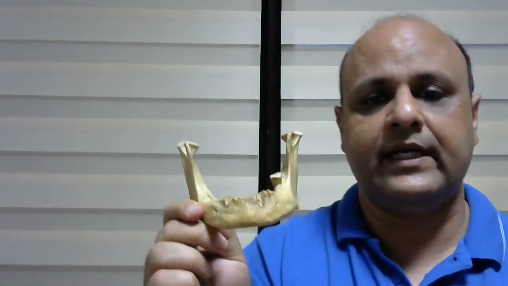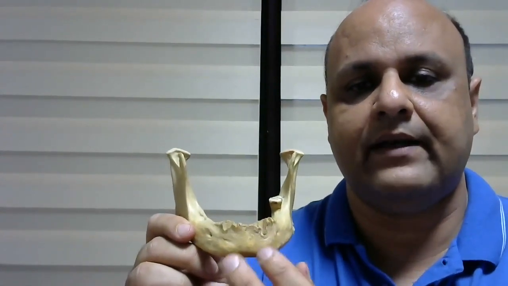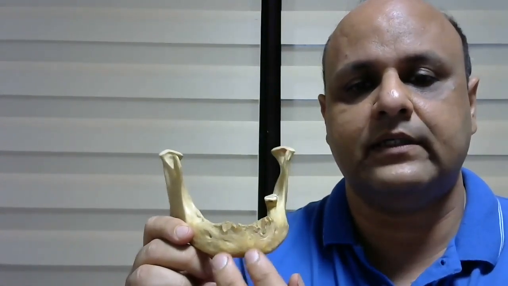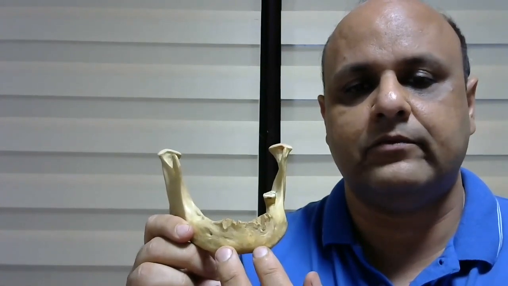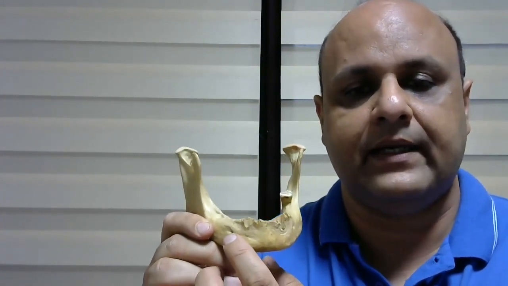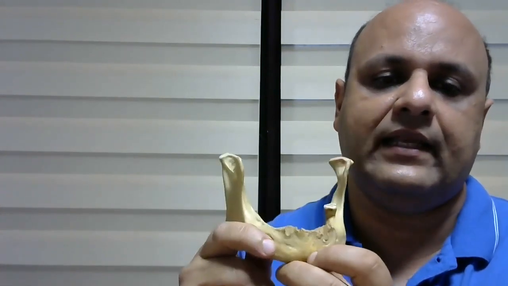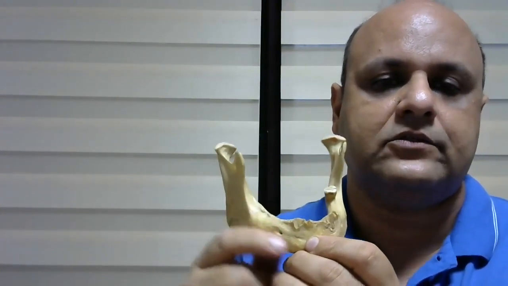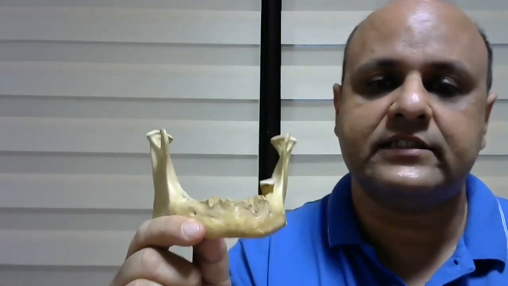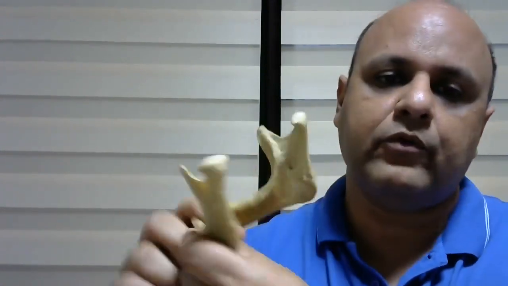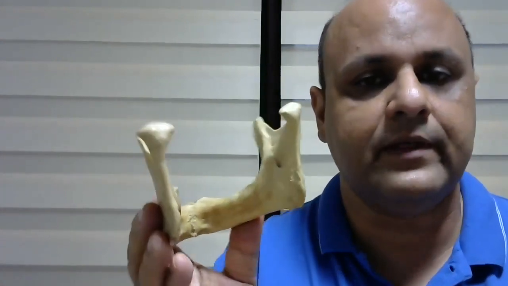Let us recapitulate the structures we have seen on the external aspect of the body of the mandible. We have seen symphysis mentae, mental protuberance, mental tubercles, the mental foramen, incisive fossa, and the oblique line. These are the structures on the external surface of the body of mandible. Now we come to the internal surface of the body of mandible.